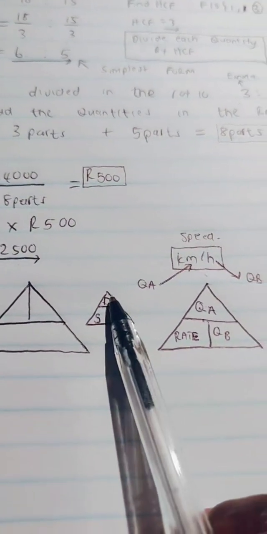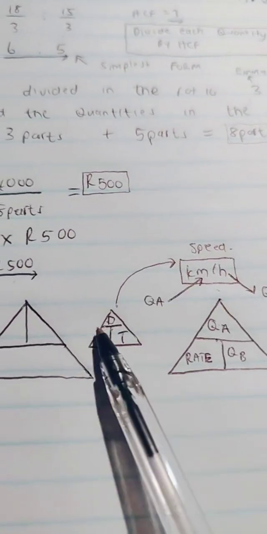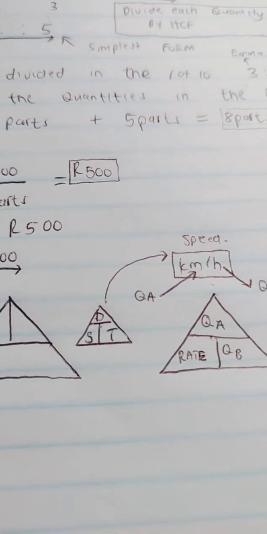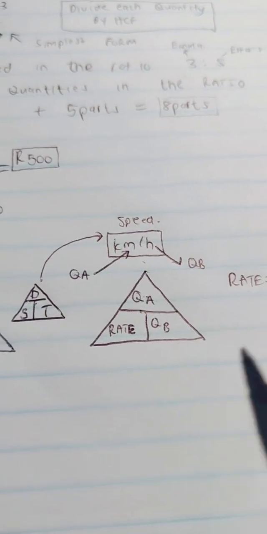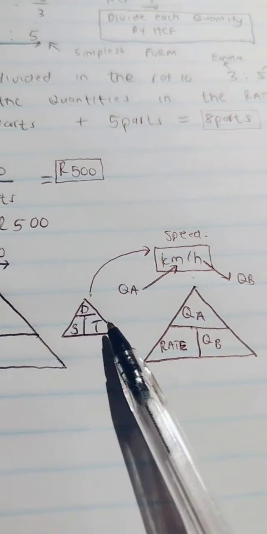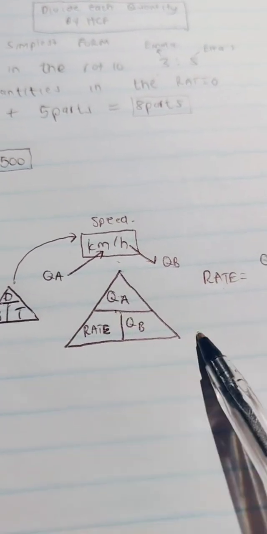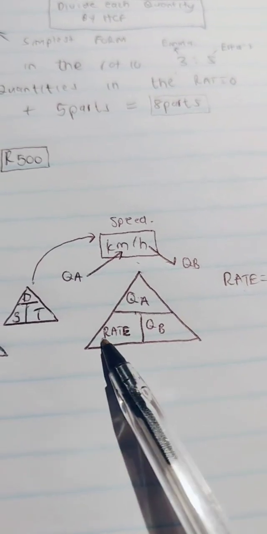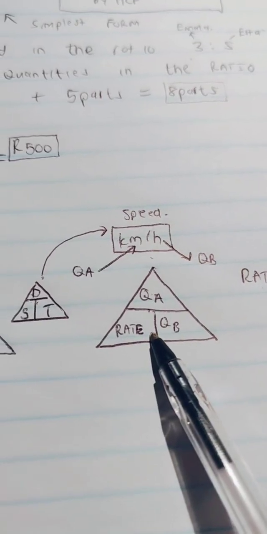So that's where we have DST, for distance, speed, and time. This DST is commonly known, and using this triangle is something learners commonly know. But what about when we are dealing with rate that does not involve distance, speed, and time? Remember that when I unpacked this, I said here in this part we have rate.